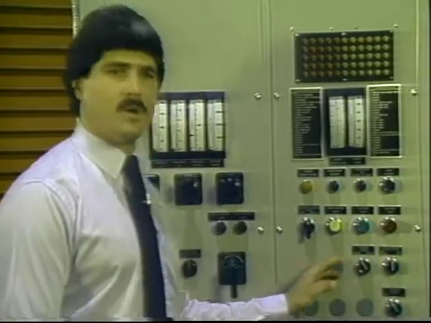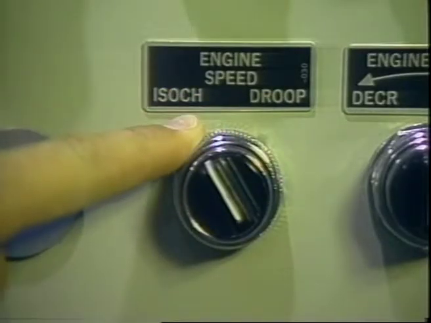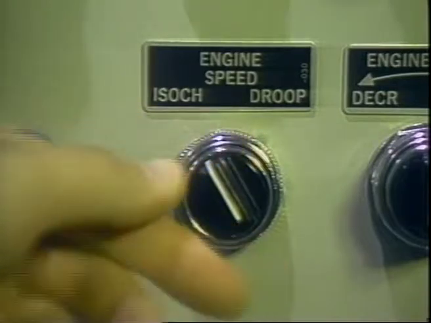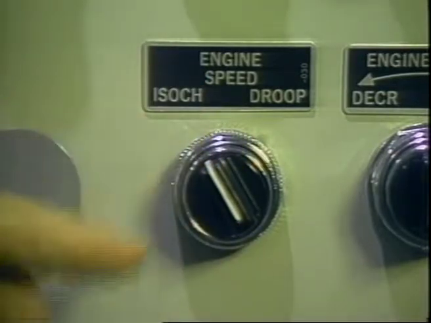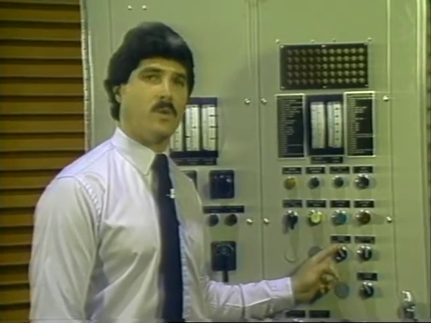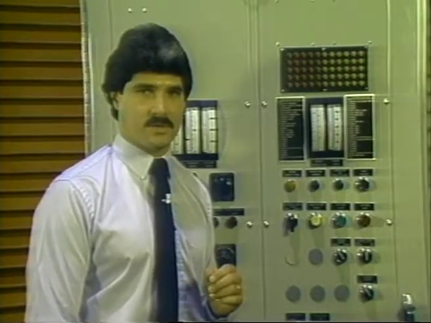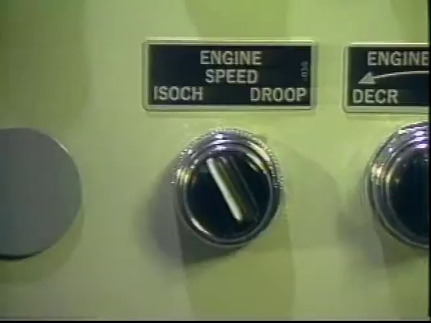Moving down a row, we'll see the engine speed isoc droop switch. During single unit operation, this isochronous mode provides for constant speed under all load conditions. When operating in parallel with one or more generators with the same governor systems, the isoc mode will provide constant speed control and automatic load sharing.